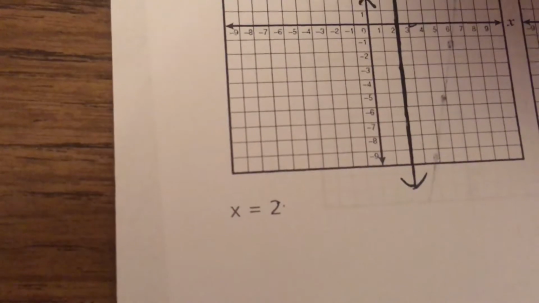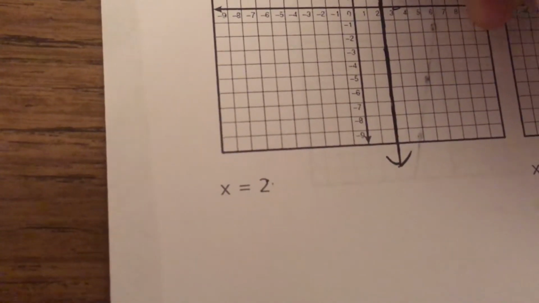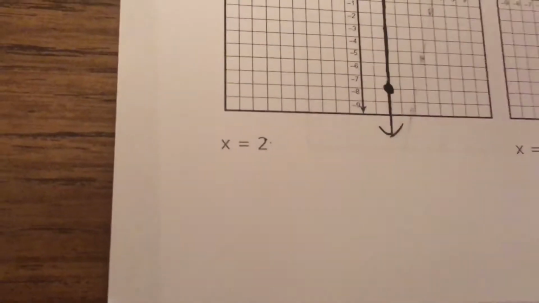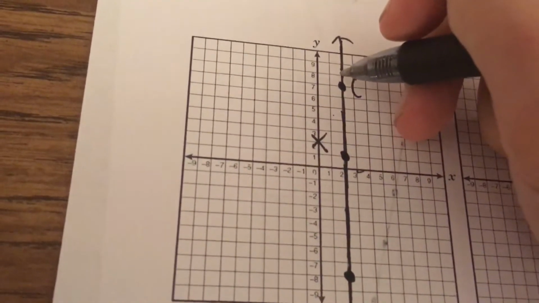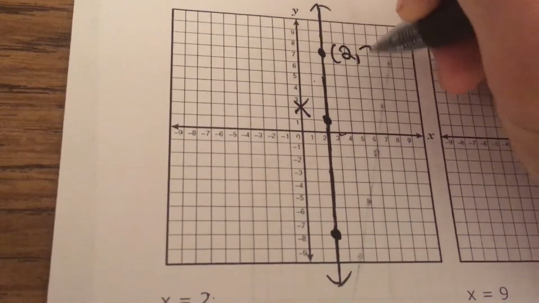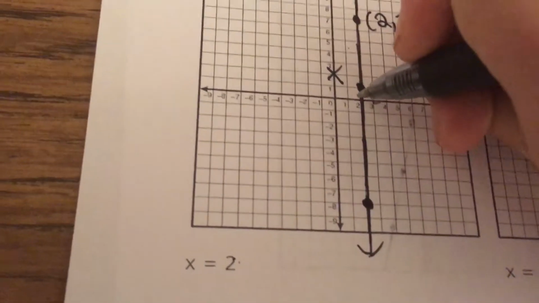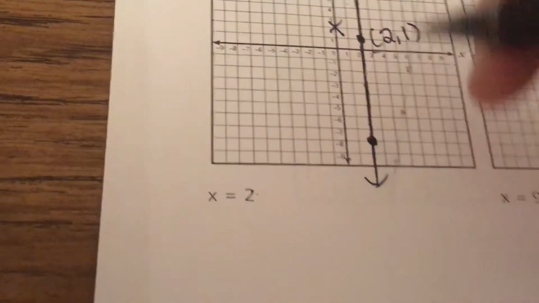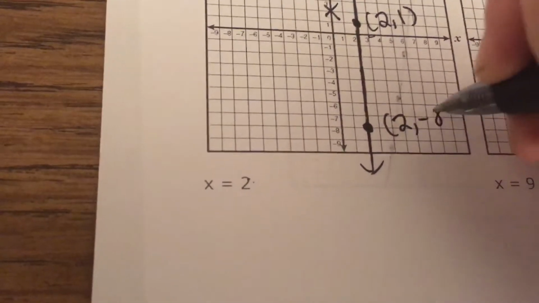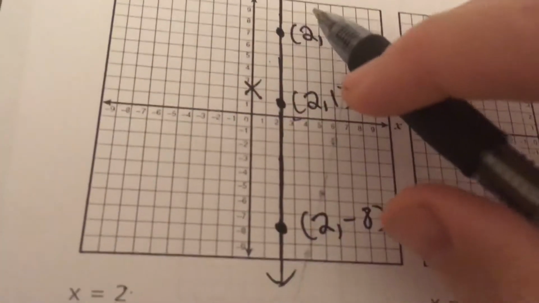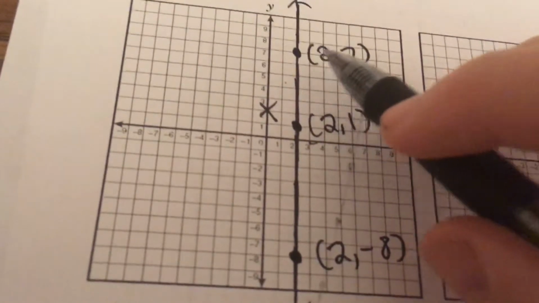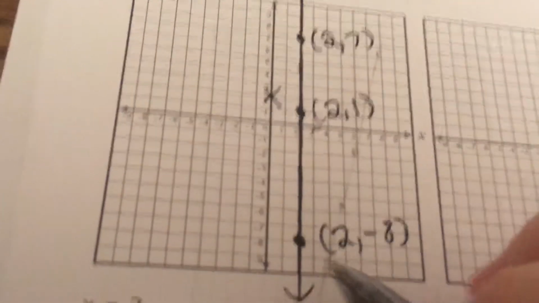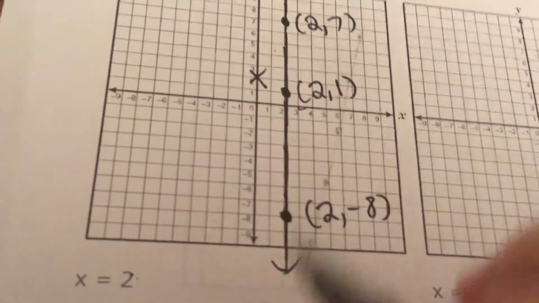Now I'm going to show you along this line that x does equal 2. I'm going to choose 3 random points. And we have the point right here, 2, 7. And right here we have the point 2, 1. And down here we have the point 2, -8. So what equals 2 all along this line? X. X equals 2 here, X equals 2 here, X equals 2 here. So X equals 2 is a vertical line.